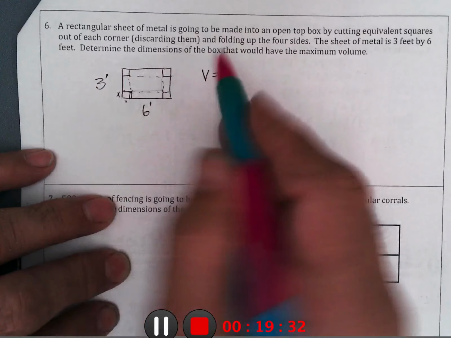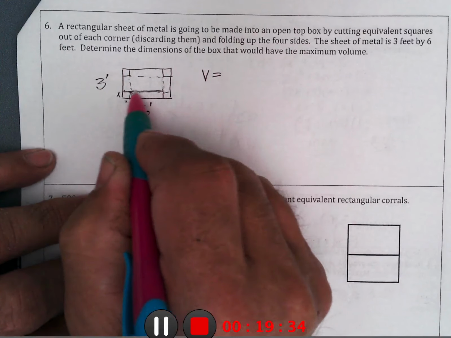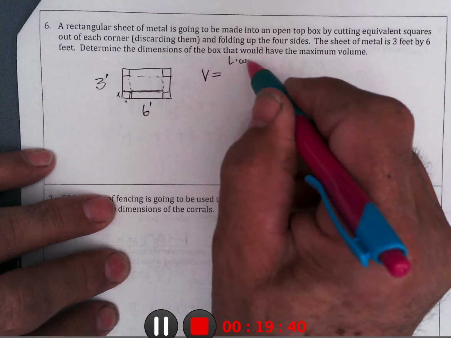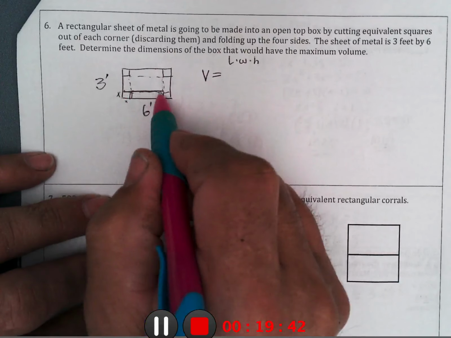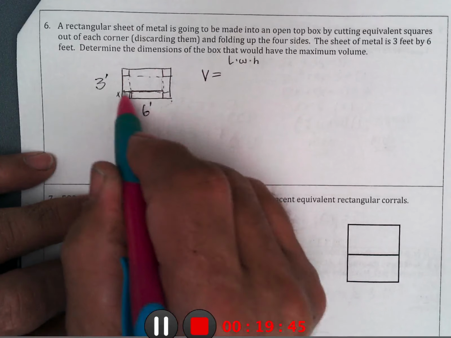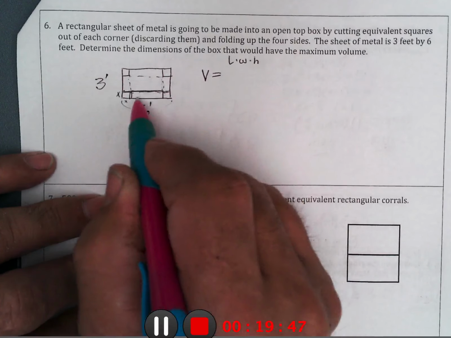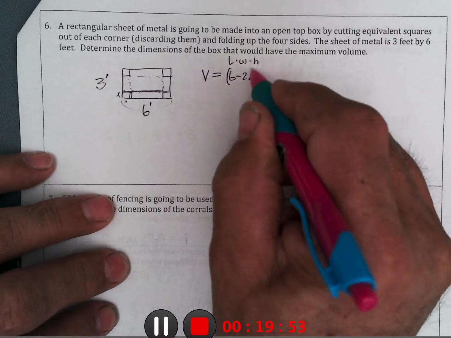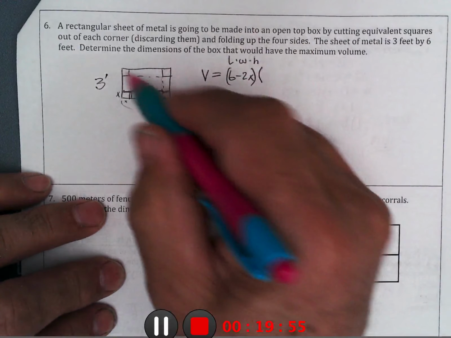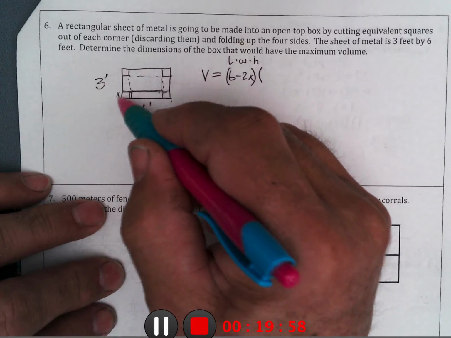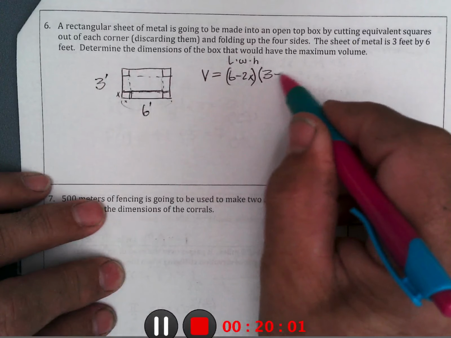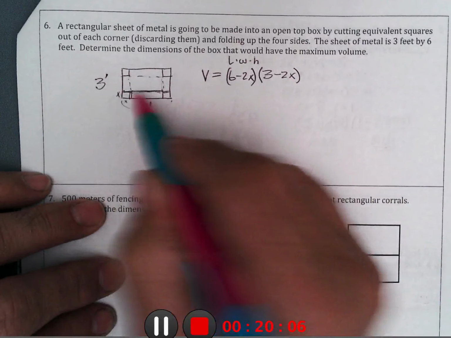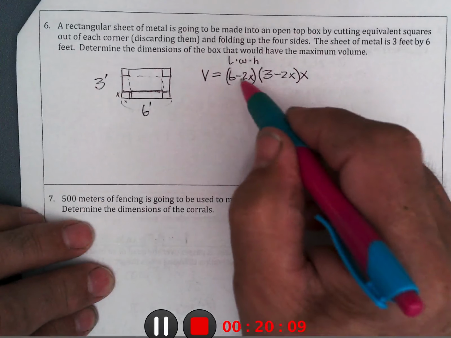So remember the volume of a box is length times width times height. My length would be 6 all the way. If I'm cutting off x on this side and x on this side, this would be 6 minus 2x. And then this way it would be 3 minus 2x. And when I fold this up, the height of the box will be that x. So there's the length, the width, and the height.